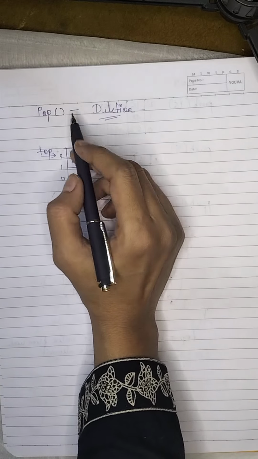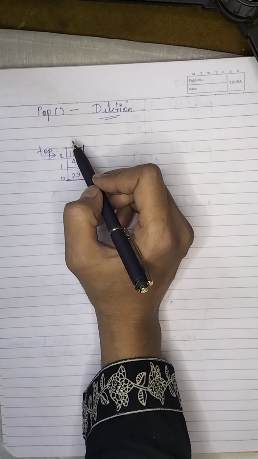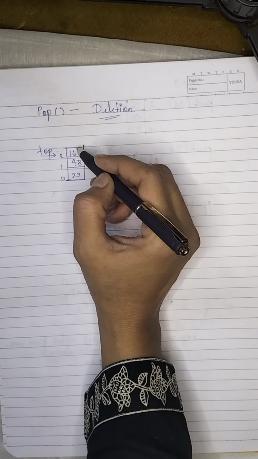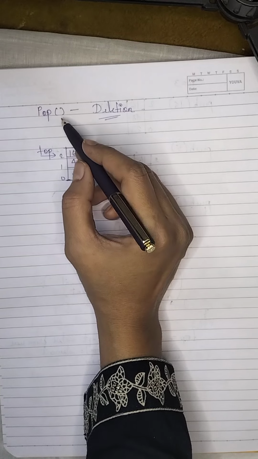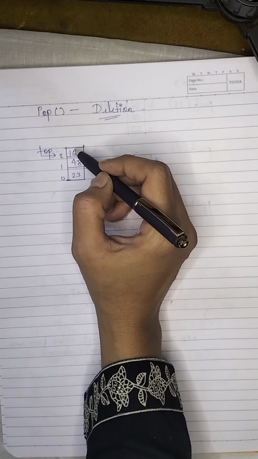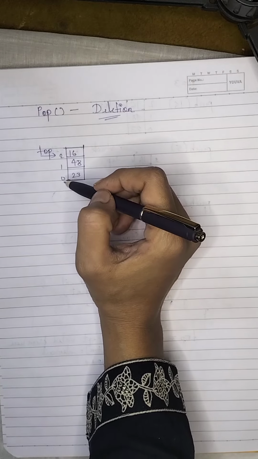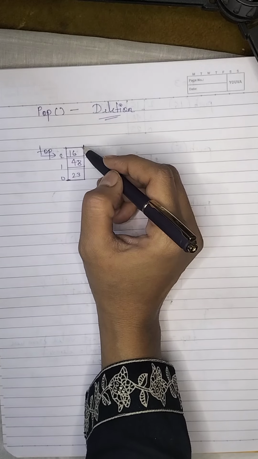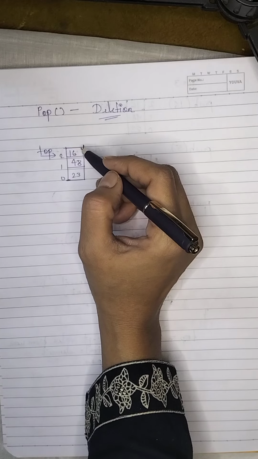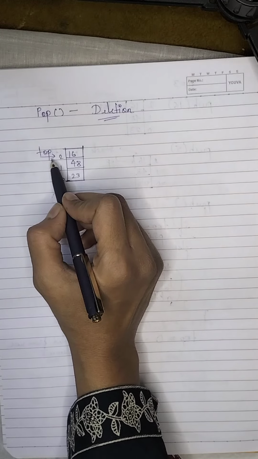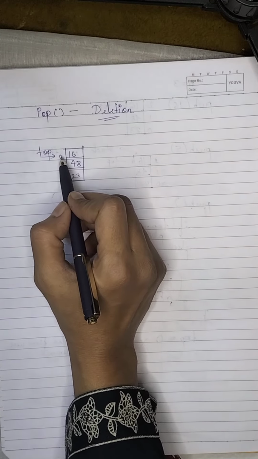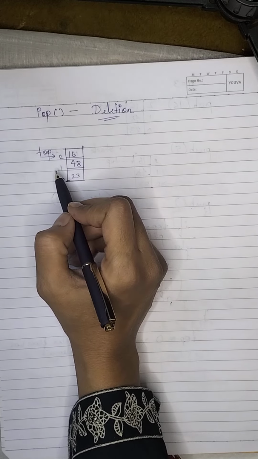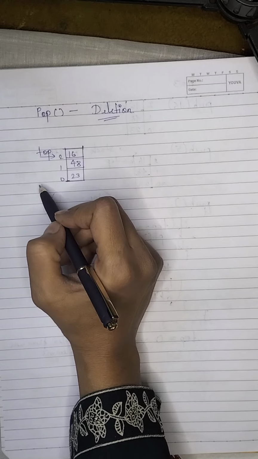As I have already said, both of the operations, push and pop, are performed on the same end, that is from the top end, right? So now we will see how pop operation is performed on the top end. From the top end, which means that top, not considering the general meaning of top, but to whichever position the top is pointing, that particular element gets deleted. That particular element gets removed from the stack.